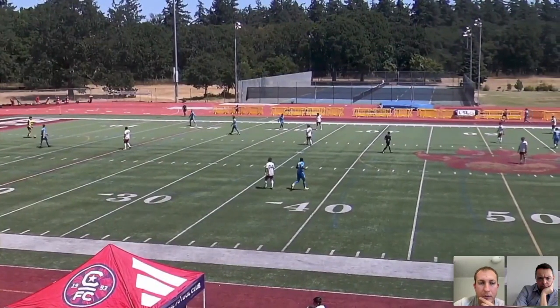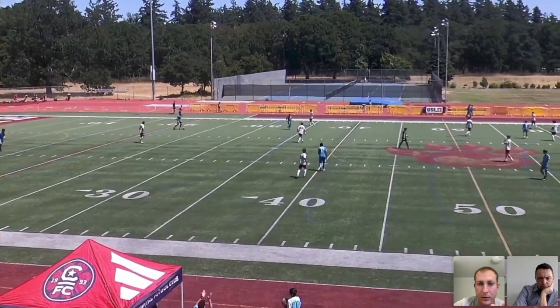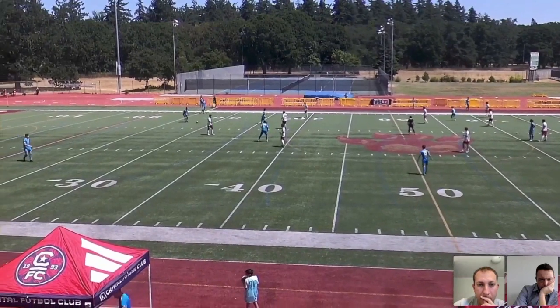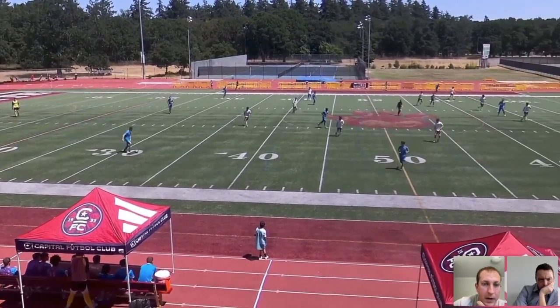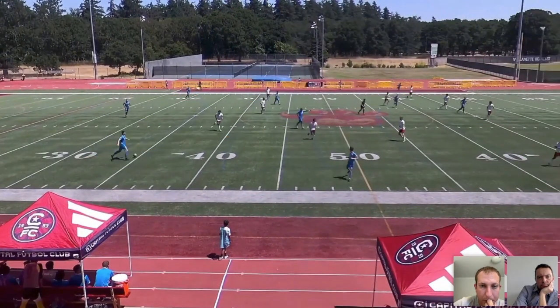Okay, so this is more second phase. So the first one was more build-up. The second one is a little bit more middle third, so from the back third into the middle third here. Now we create a 3-line with our 6 dropping in, lets the center back step in. And again, you can see we're looking long first. You can see the center back has his head up. We always want to play long first if we can.